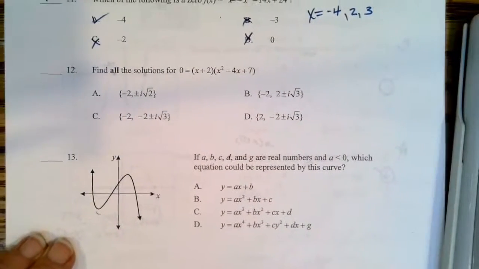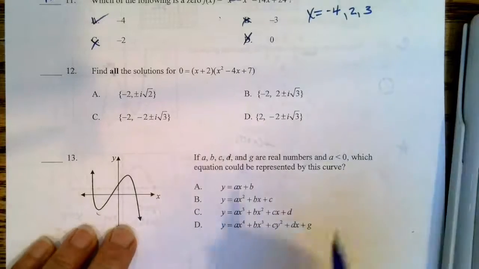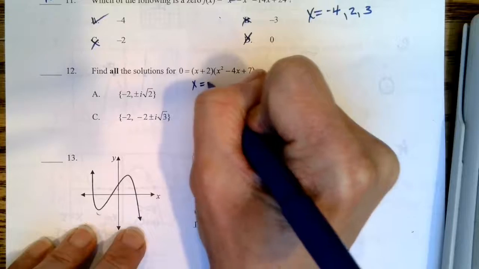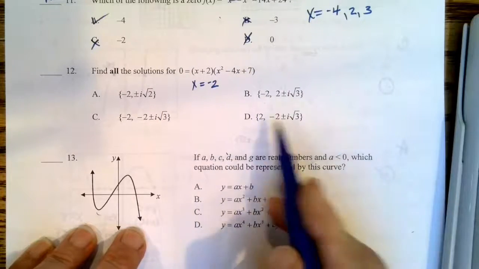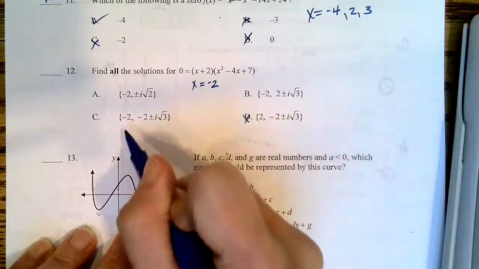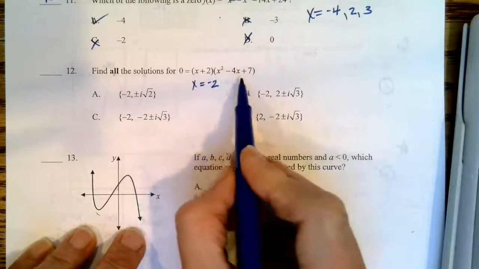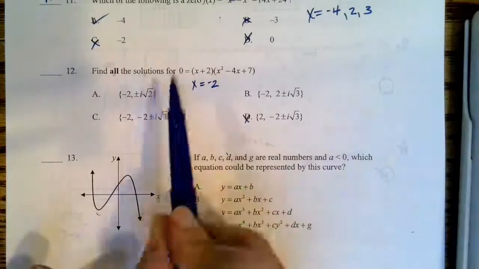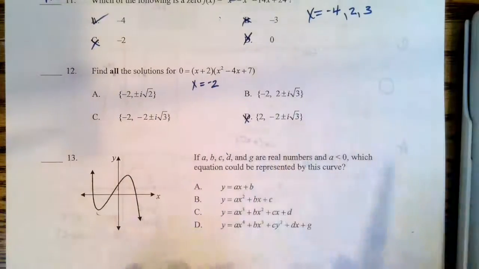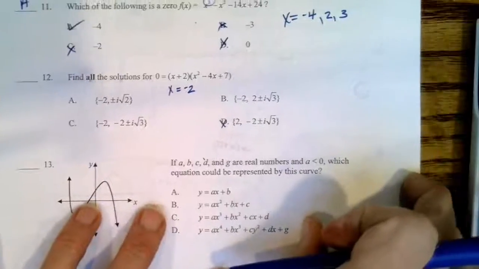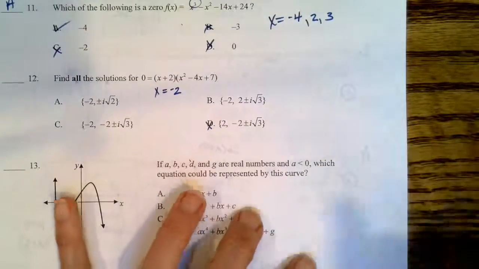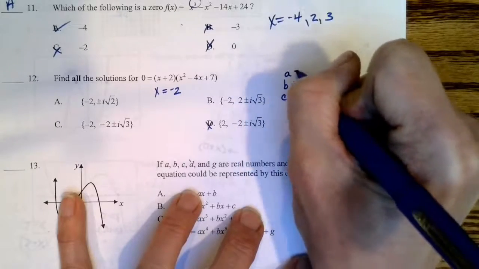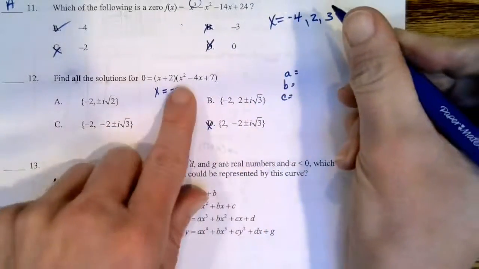Alright, find all the solutions for a 0. So this is going to give me x is equal to negative 2. So this one's out because I need my negative 2. Alright, obviously this one's going to be a little bit harder to solve. I can tell right away by my i's and my radicals that I can have irrational and imaginary solutions. So we're not going to bother trying to factor. I'm just going to jump right into my quadratic formula.